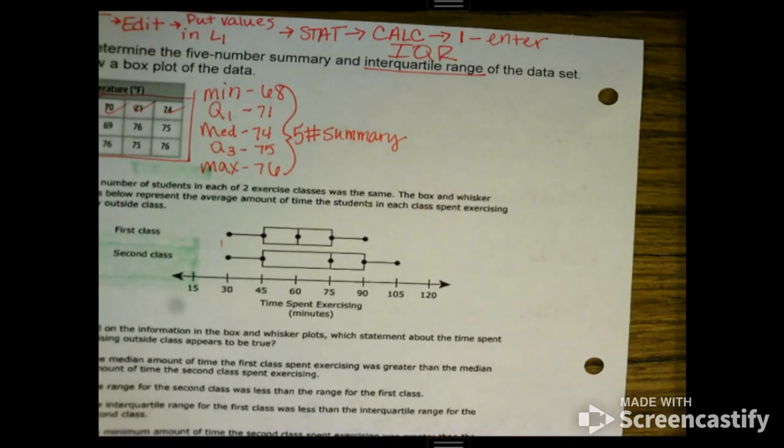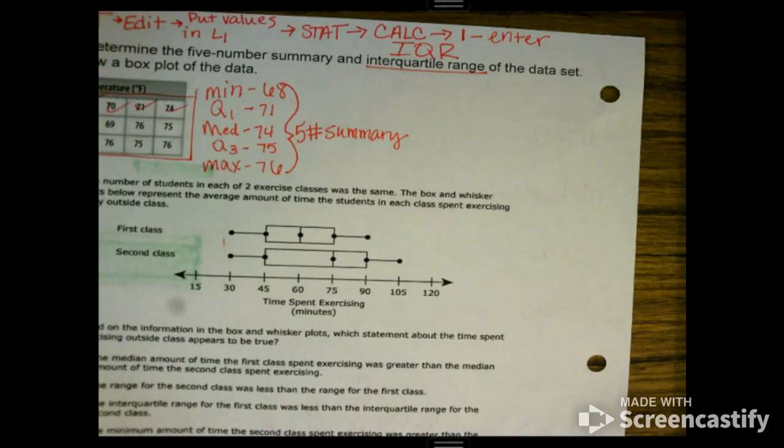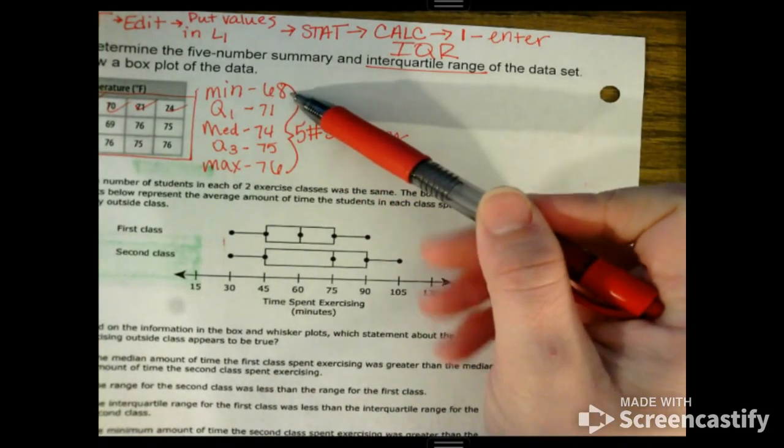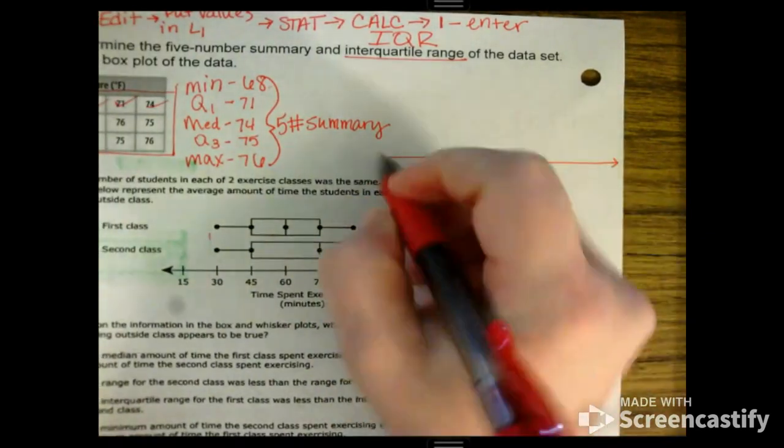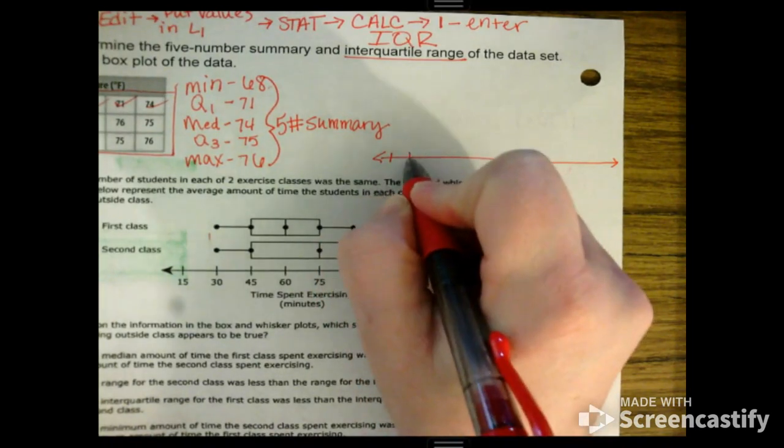That's it. So we did the first step, but then it said it wanted us to do what? Draw a box and whisker plot, okay? So somebody was like, oh my gosh, I don't want to do that. That sounds hard. It's not hard, okay? Now, our smallest number was what? 68. Our largest number was what? So I'm going to create a number line that has those numbers on it, okay? So 68, 69, 70, 71, 72, 73, 74, 75, 76.